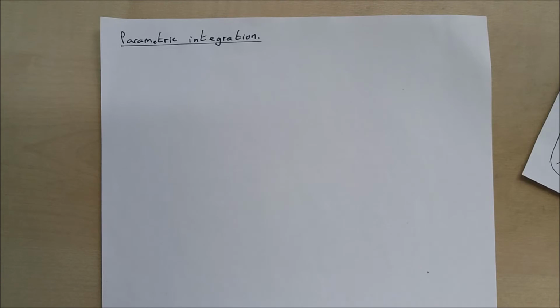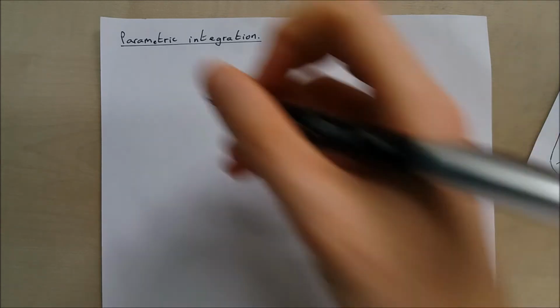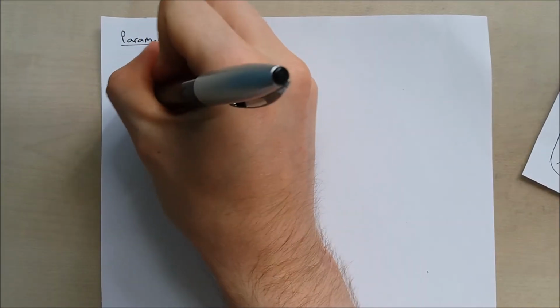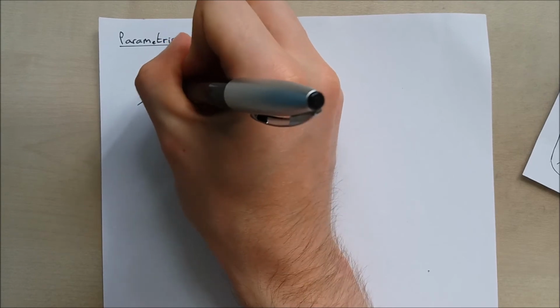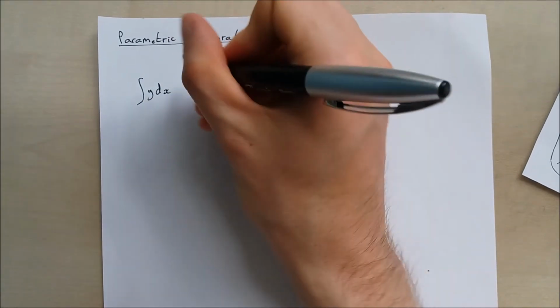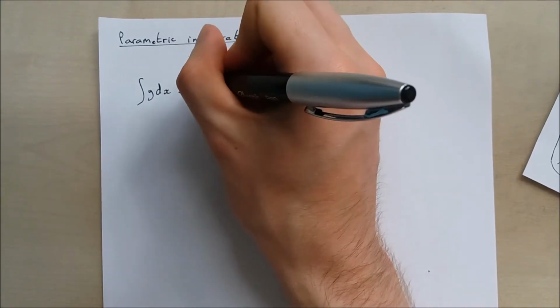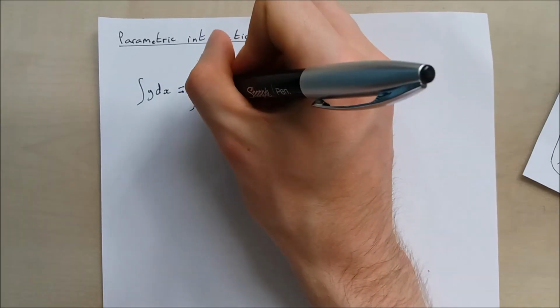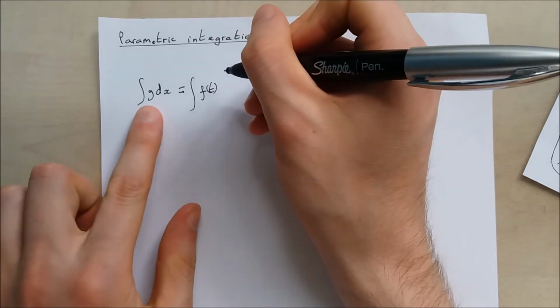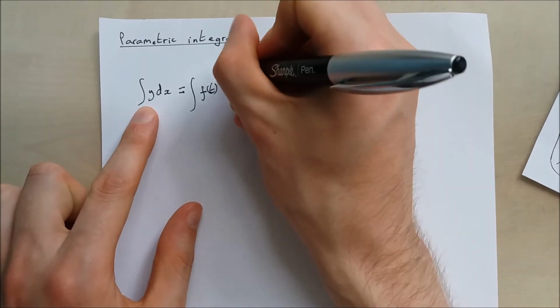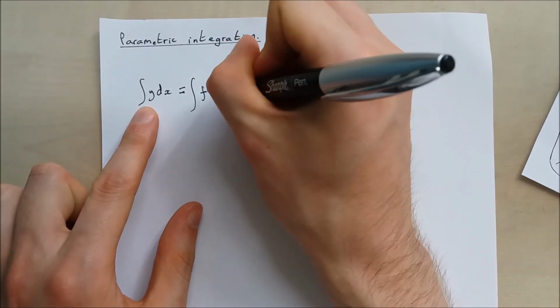You also have to be able to integrate parametric equations, and the formula for this is the integral of y dx, which is the Cartesian one, is equal to the integral of f of t, so that's the y, multiplied by dx/dt.